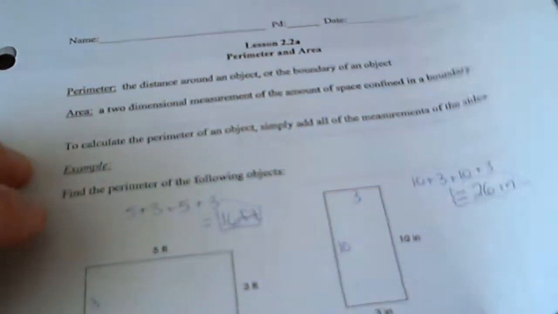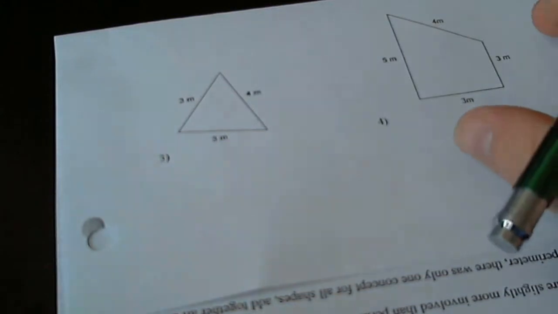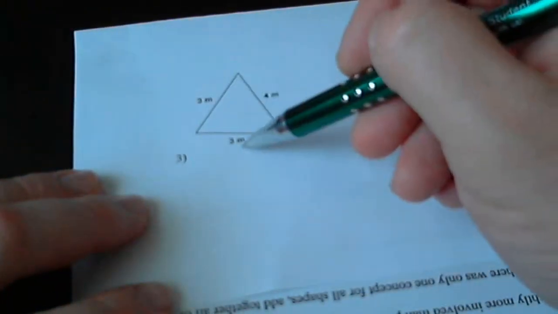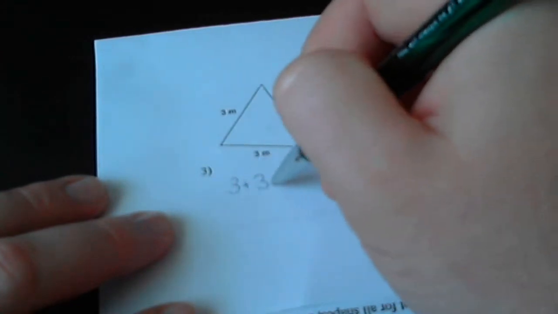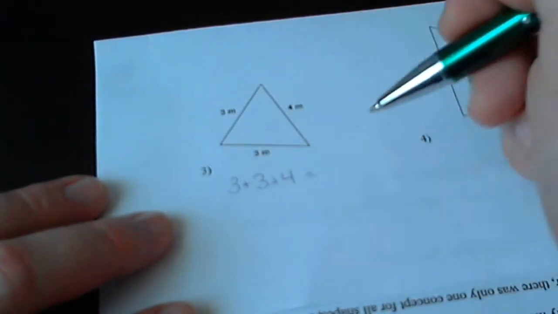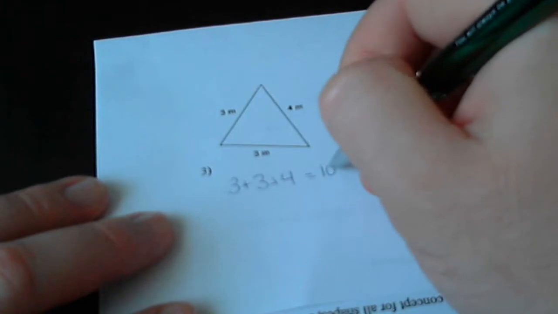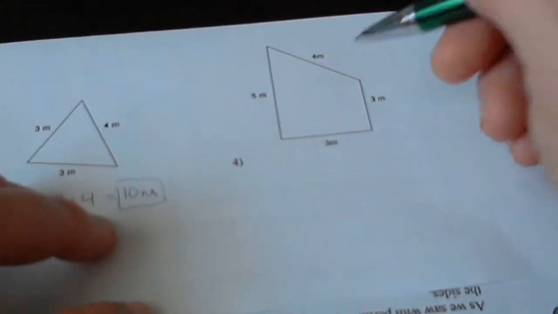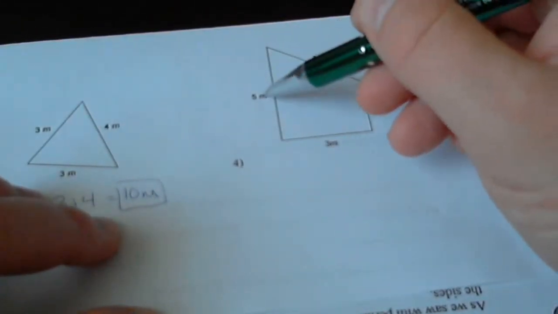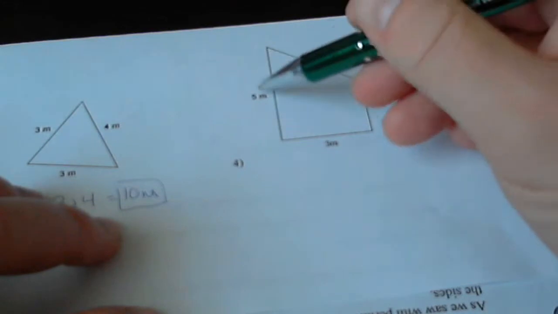Okay. Let's go to the bottom and work on a triangle. Here, we're just going to go around the edges. We have 3 plus 3 plus 4. So 3 plus 3 plus 4. 3 and 3 is 6, plus 4 is 10. 10 meters of perimeter.